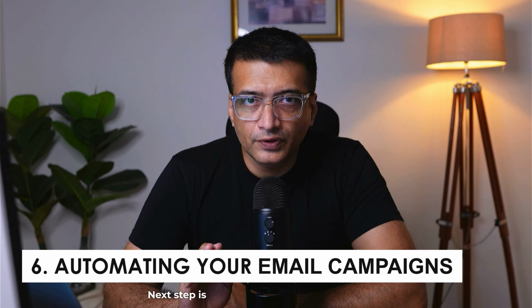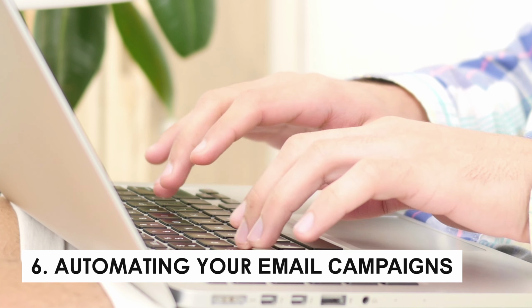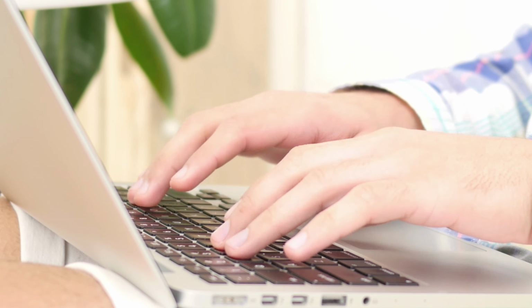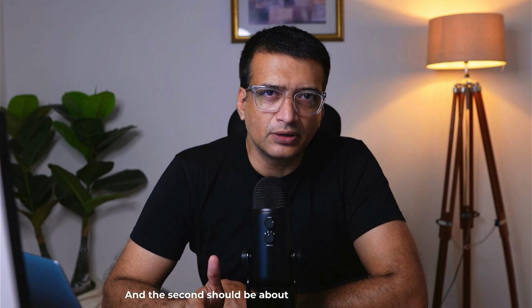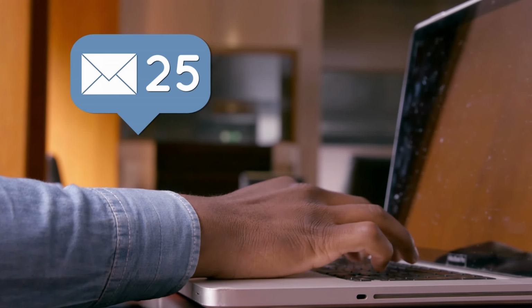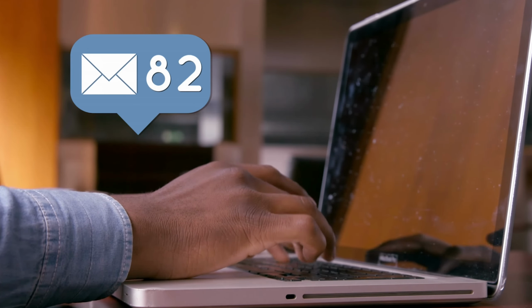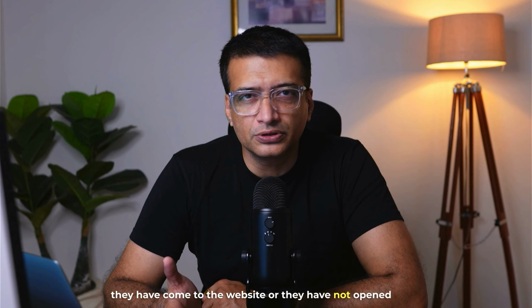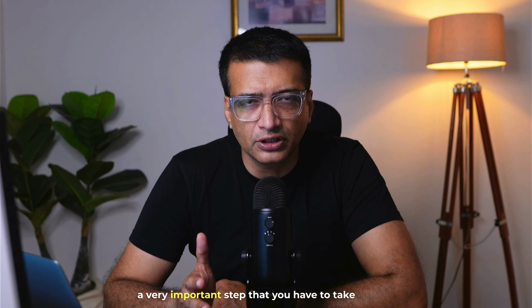Next step is automating your email campaigns. Now there are two kinds of emails that you can send. One should be around the bulk email, which you can send to your entire list, the cold list. And the second should be about automated campaigns, the campaigns which are sending further emails based on how the list has behaved. Maybe they have opened, they have clicked on the links, they have come to the website, or they have not opened at all. So the campaign automation or the email automation is a very important step that you have to take care of.